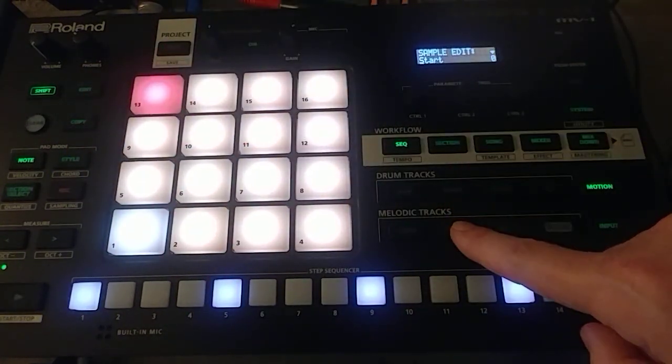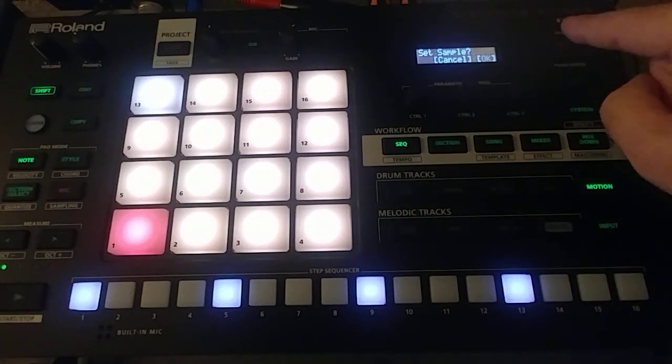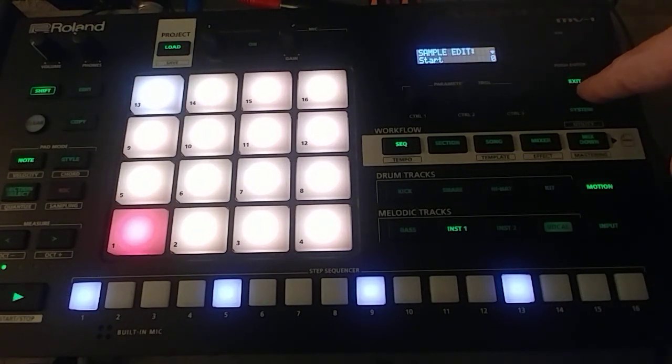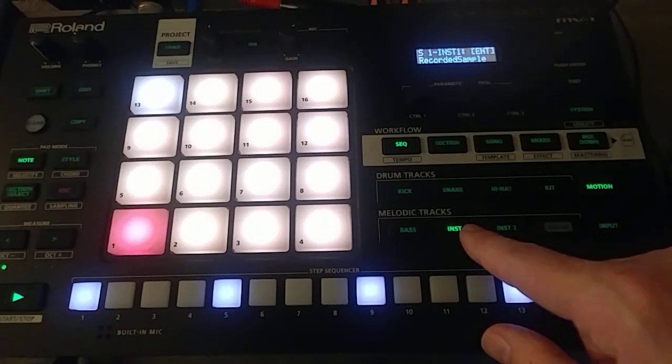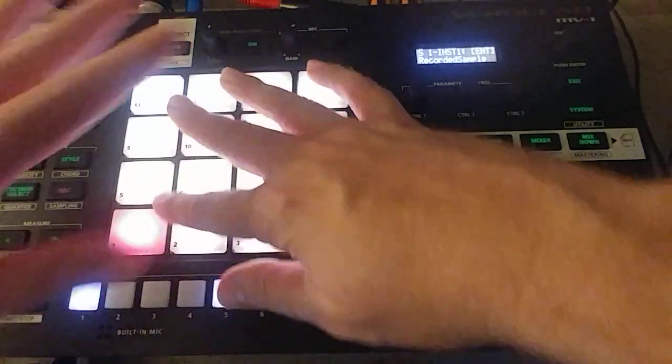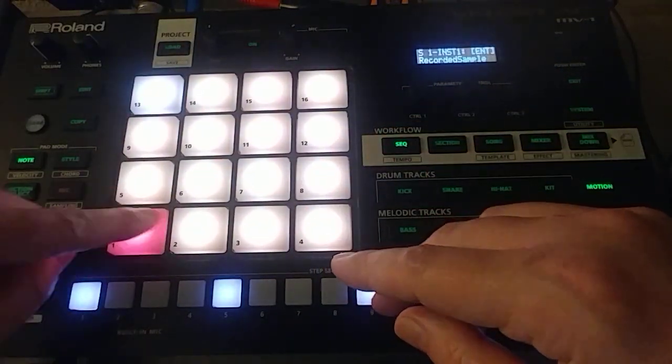Let's put it on instrument 1 for now, okay? Put it on instrument 1, set the sample, yes, imports it, and then we're just going to hit exit to get out of the sampling section. Now in instrument 1, we have that sound. Now, this is C4 by default, right?